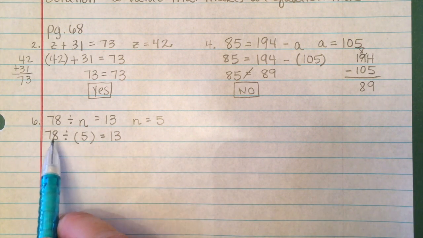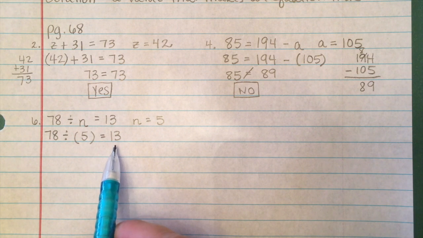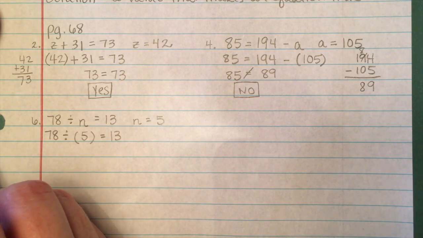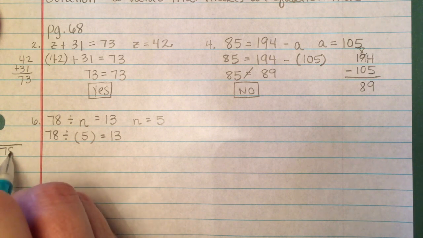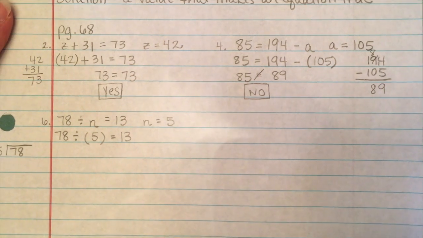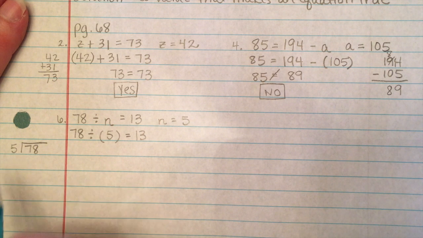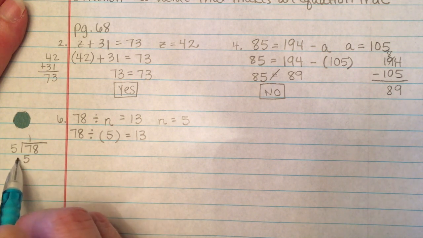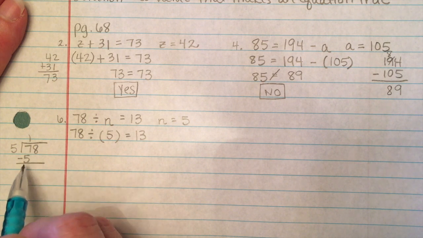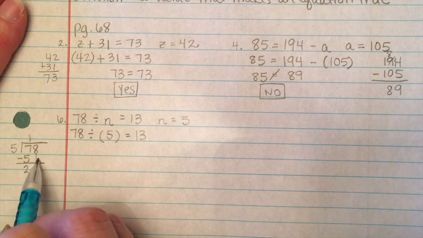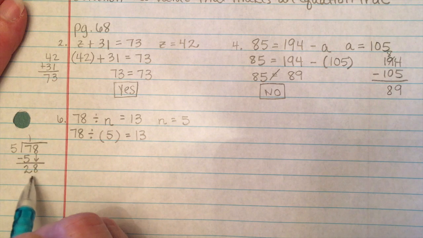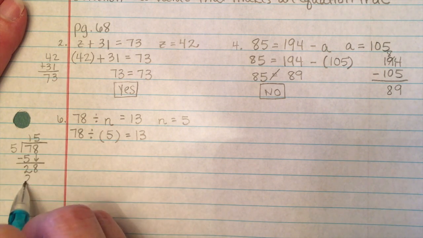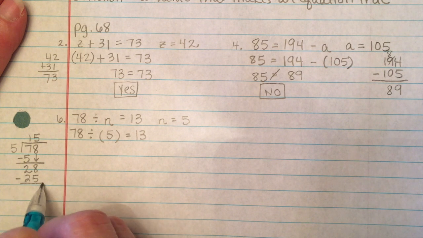Now, we have 78 divided by 5 equals 13. Well, let's see. We've got to put 5 on the outside and 78 on the inside. And we'll actually do the math that way. 5 goes into 7 one time. 1 times 5 is 5. And then we're going to subtract. 7 minus 5 is 2. We then have to bring down the 8. 5 into 28, that goes 5 times. 5 times 5 is 25. And then we need to subtract.